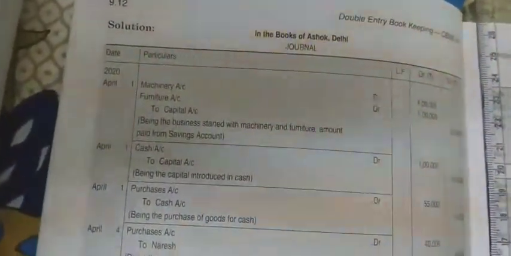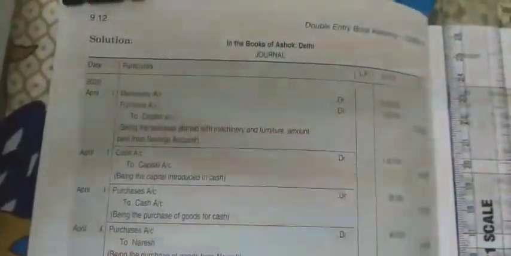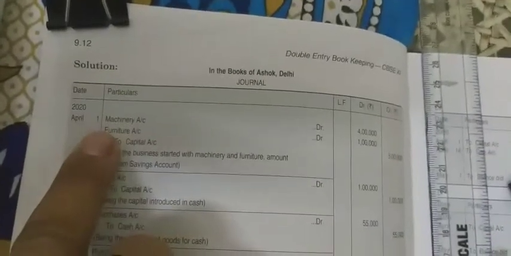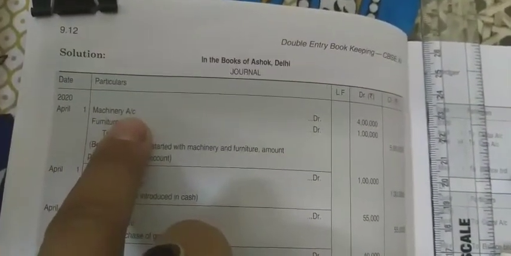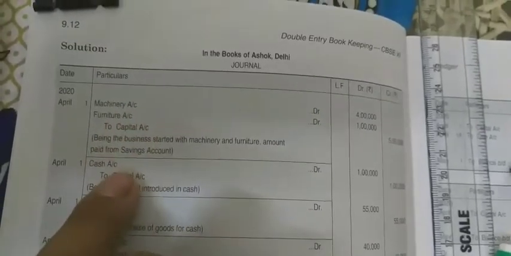So students, these are the journal entries of the transactions. It started on 1st April, and we started the business with machine, furniture and cash.